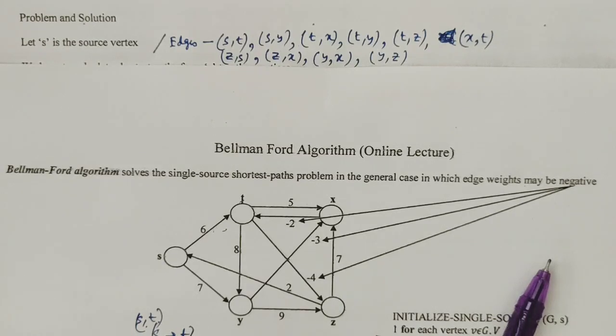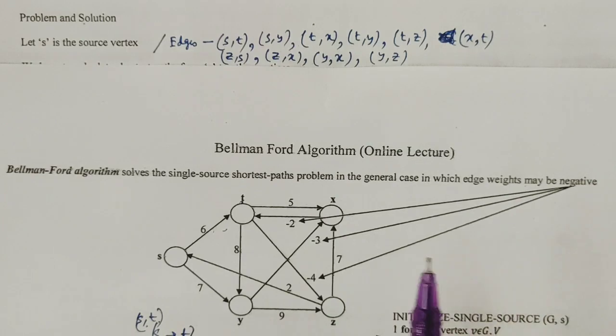In this lecture we will solve a problem using Bellman Ford algorithm. Here we have been given a graph, this one. Here some of the edge weights are negative.